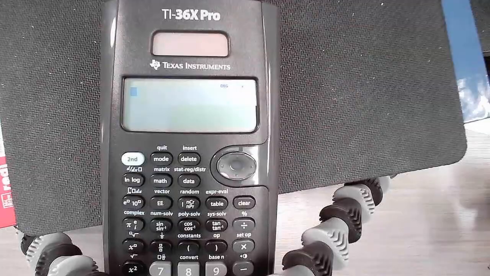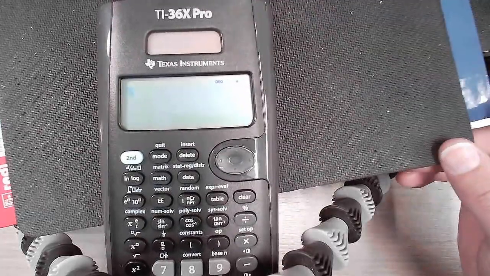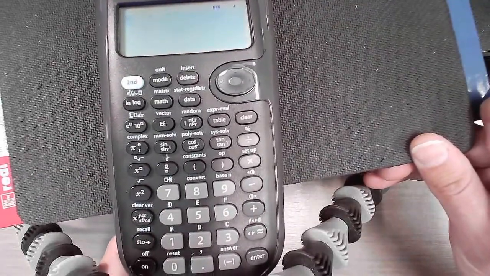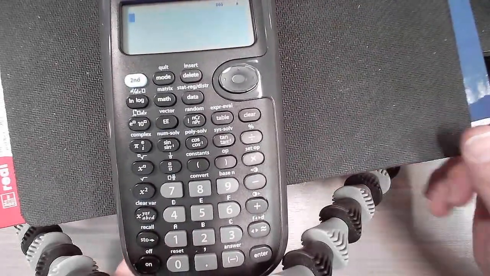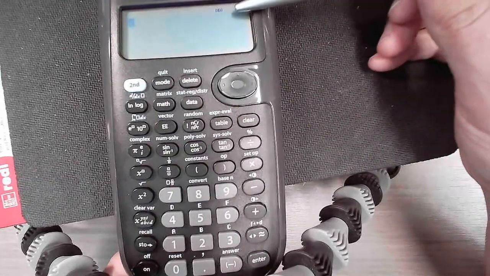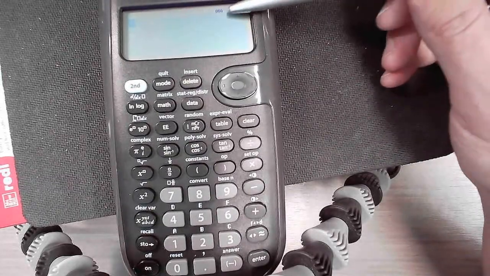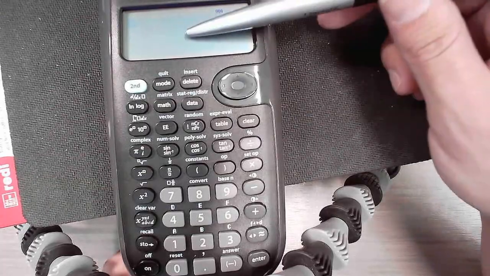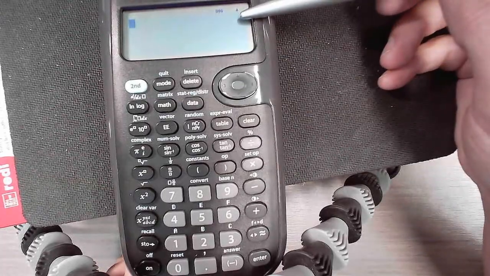Look at the TI-36X Pro, and we're going to look at how to use the statistical package. So when you're in here, normal calculations, you're going to have this DEG, which means degree, and you're not going to have anything else up here.